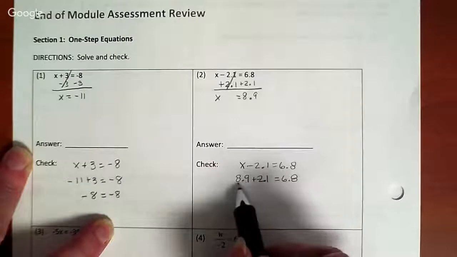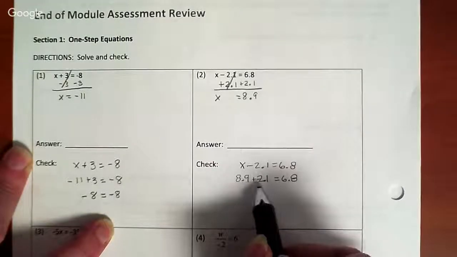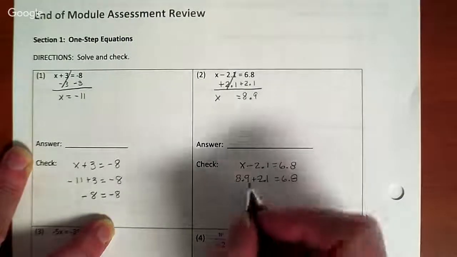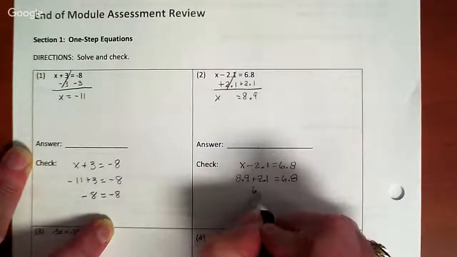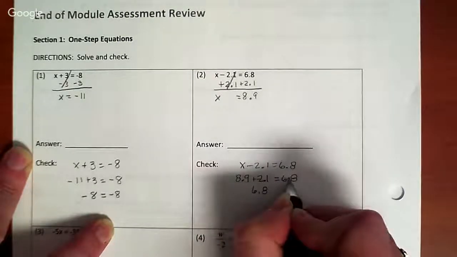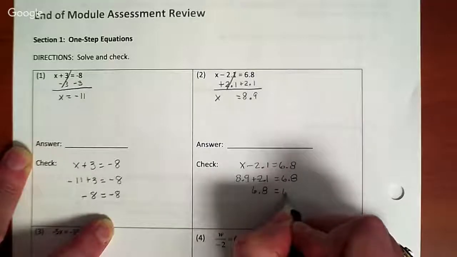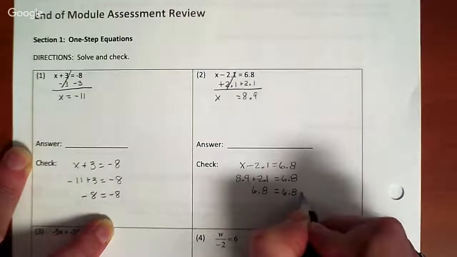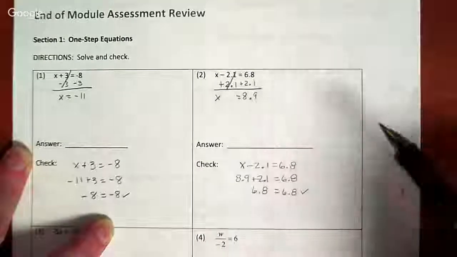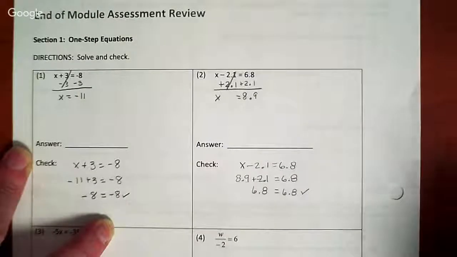So add in your calculators 8.9 plus negative 2.1, and that should give you 6.8. And is that what we're looking for? Answer, yes. Make sure that you have all of this information on the test.